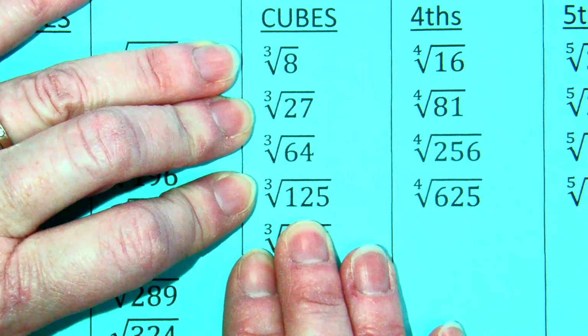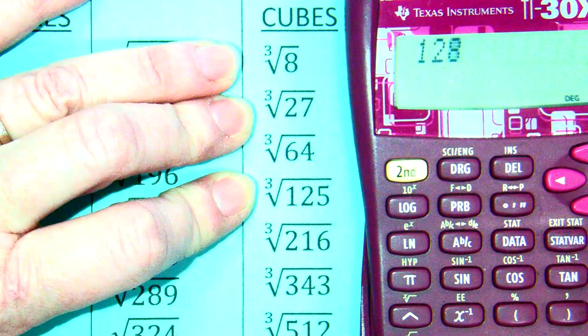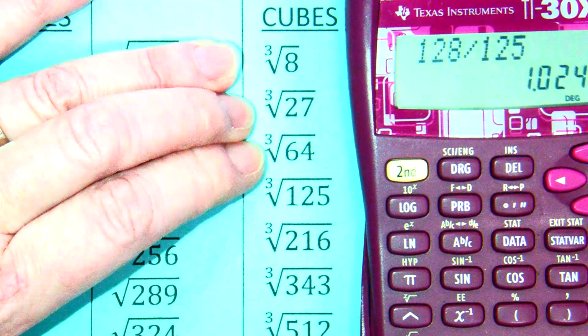And this is where I grab my calculator. Let's see, does 128 divide by 125? No, I got a decimal. Does 128 divide by 64?